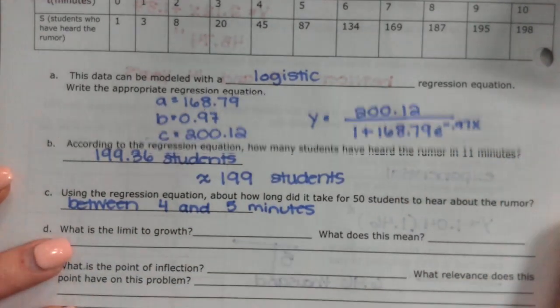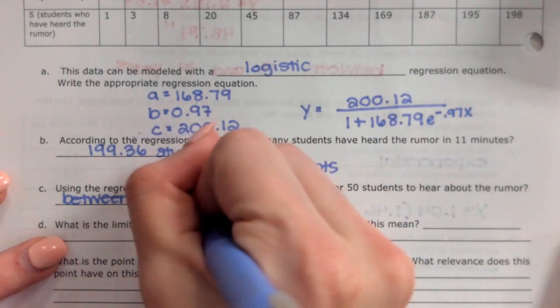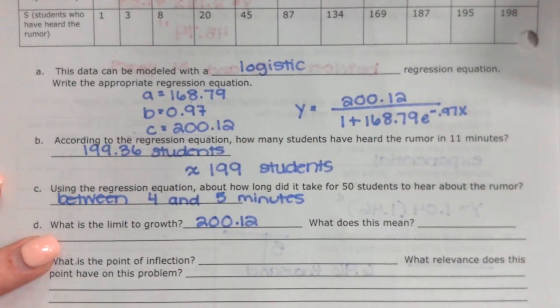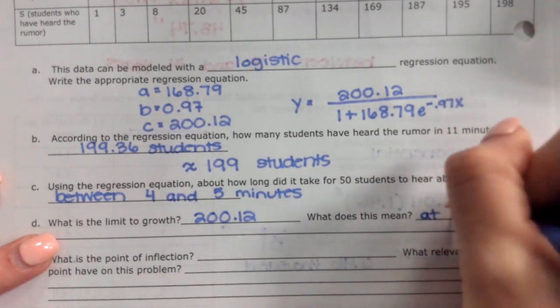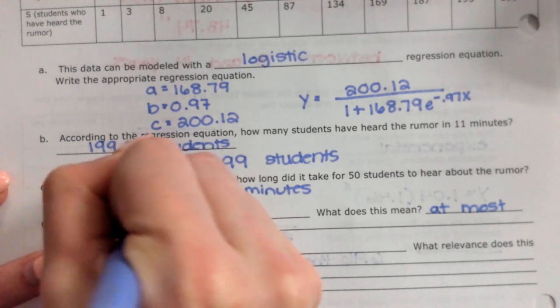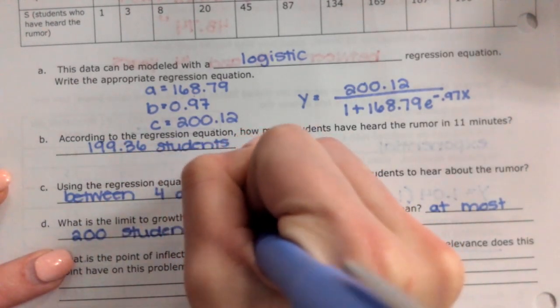What is the limit to growth? So the limit to growth is the C value, which is 200.12. And what does this mean? At most, 200 students will hear the rumor.